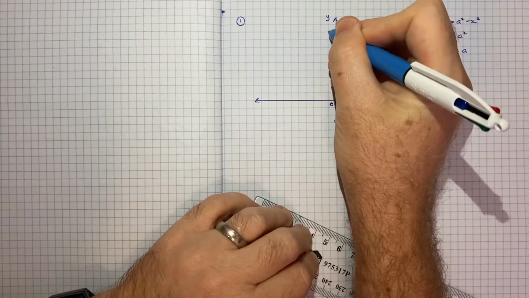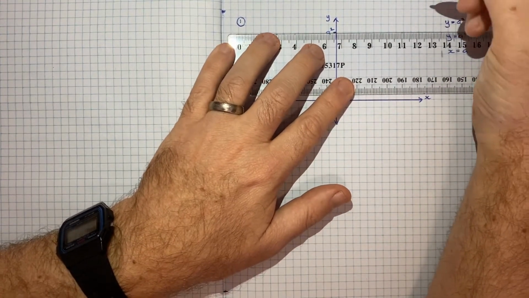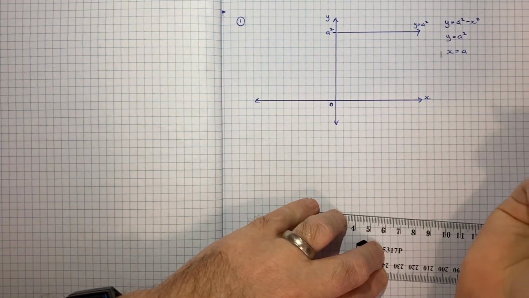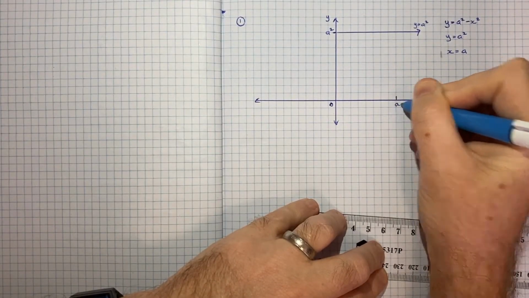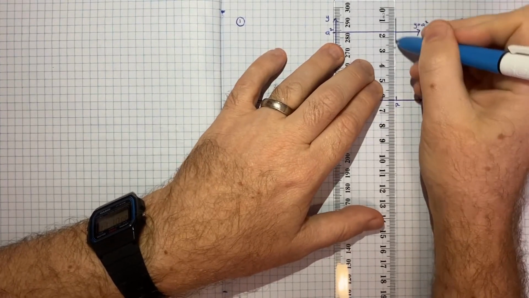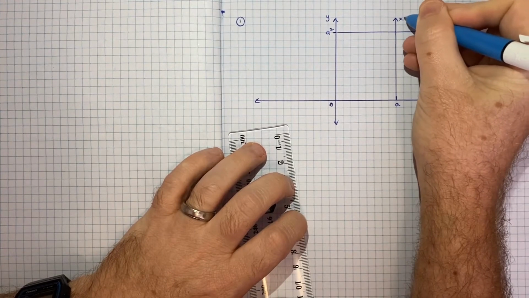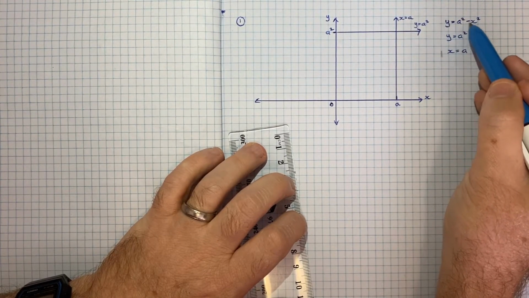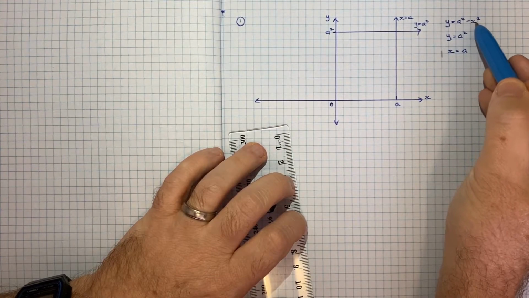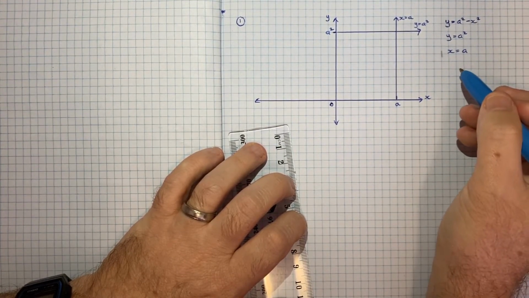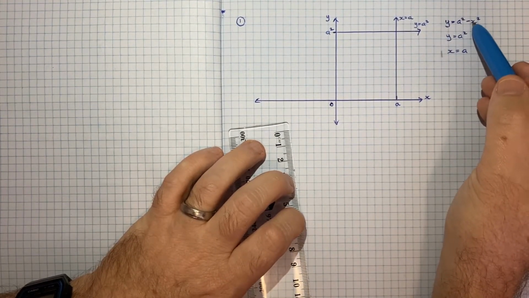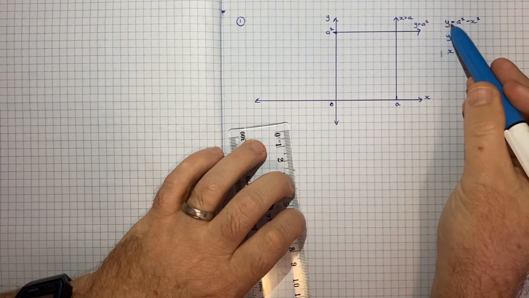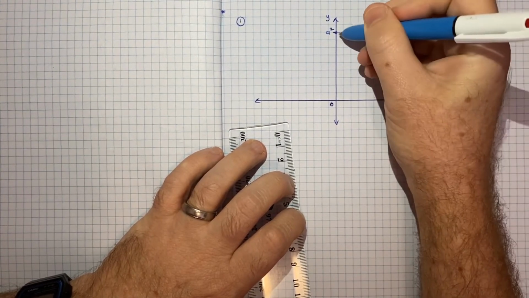I might just define this as a squared, whatever that value happens to be. So this line here would be y is equal to a squared. Maybe I'll just define this as a, so that this vertical line here would represent x is equal to a. And then for y is equal to a squared minus x squared, a again is just a constant, so it's going to be a parabola facing down. To see how it plots, you can just take key points. When x is 0, y would be a squared. And when x is a, y would be a squared minus a squared, which is 0. And then we can fill in the gap.